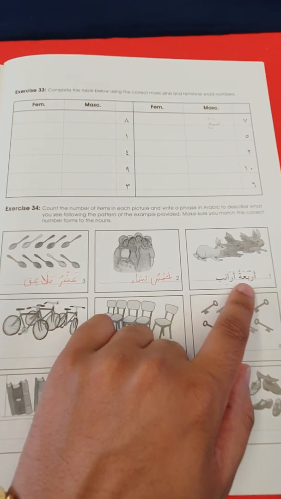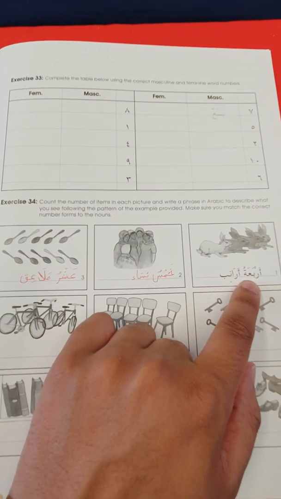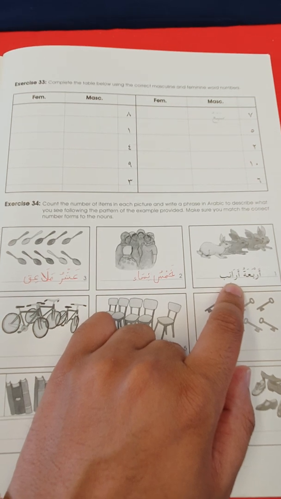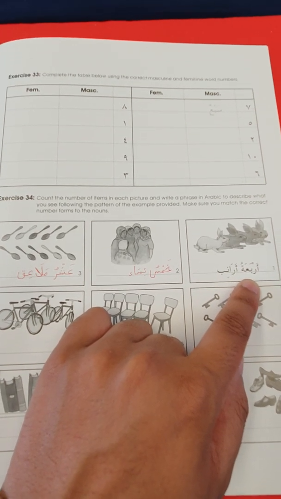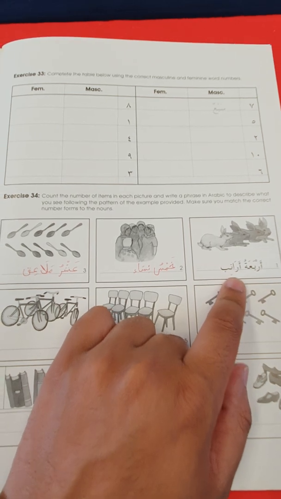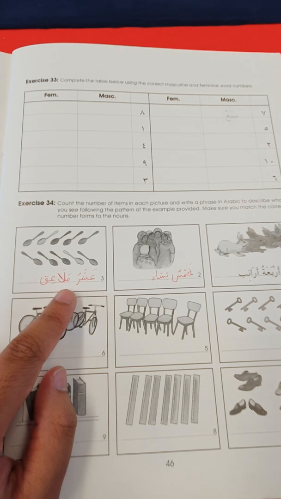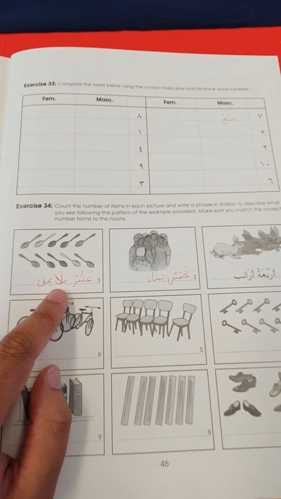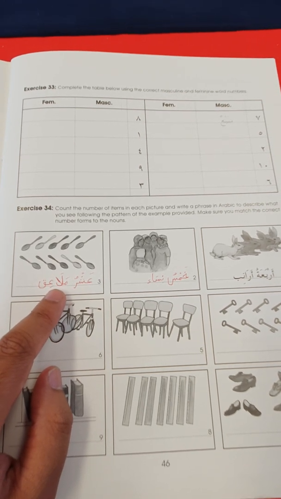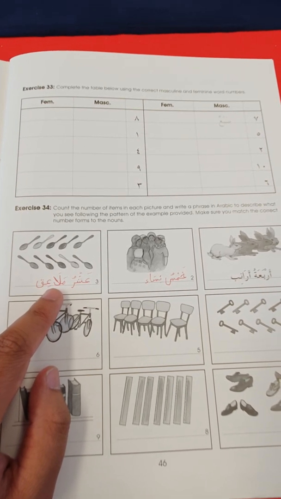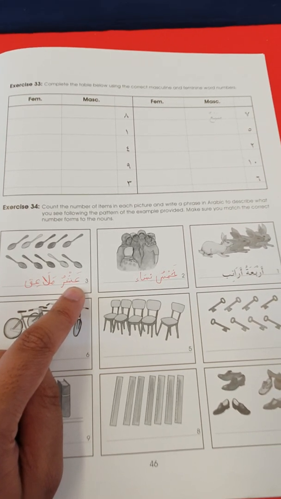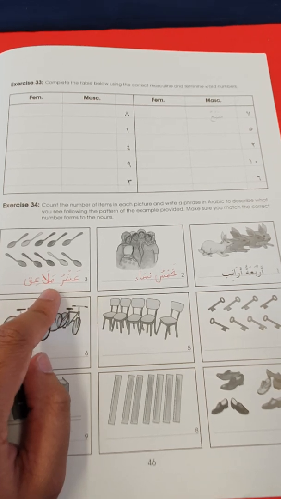Okay. The example here, as you can see, they used rabbits, which is arnab, which is masculine. So we would use the feminine arba'atu aranib. And just the last example to clarify the point. We have here 10 spoons. So mil'aqah is singular, which is feminine. So that means mala'iq, which is a plural, we would use the masculine version, which is ashru mala'iq.